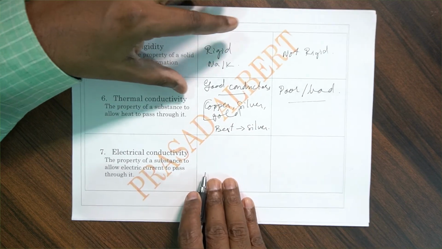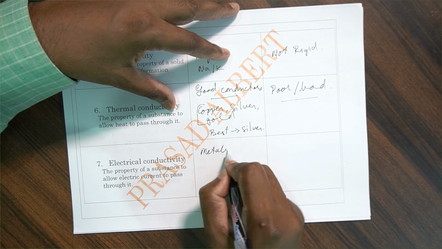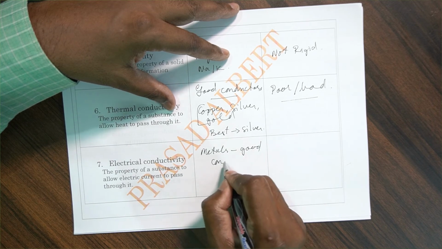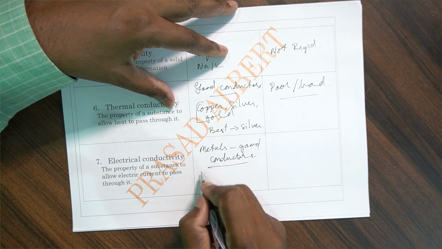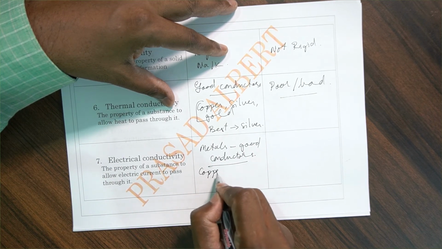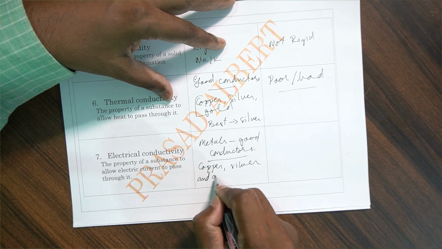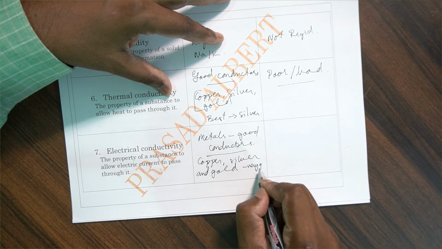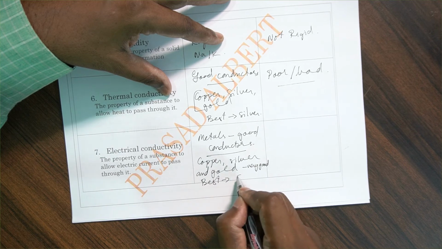Now electrical conductivity. Metals are good conductors of heat as well as electricity. Again here copper, silver and gold are very good conductors. Again the best one is silver.